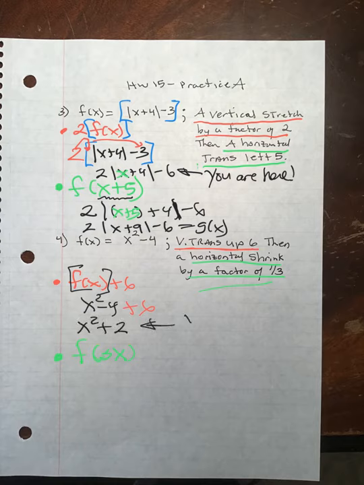So now we are here, and now we have to horizontally shrink it by a factor of 1/3. So now we have to do this to where we left off. So remember, that's going to go in place of where the x used to be. So that's going to take place of where the x used to be.